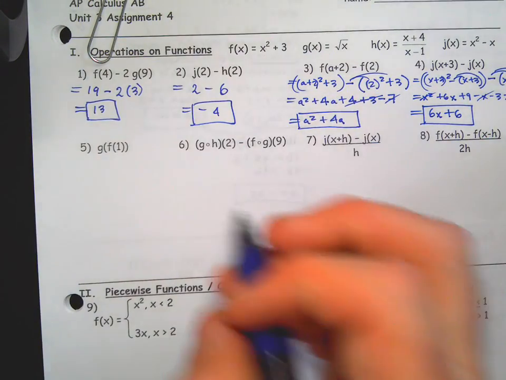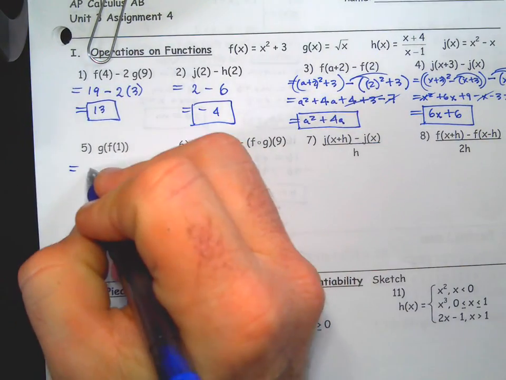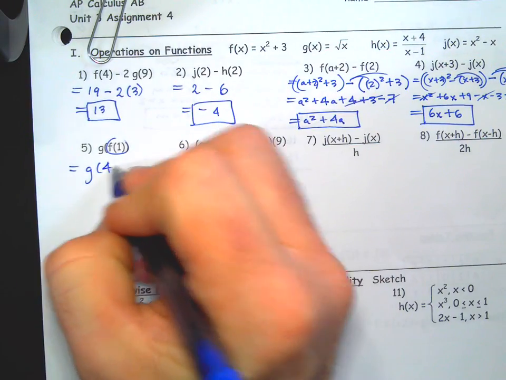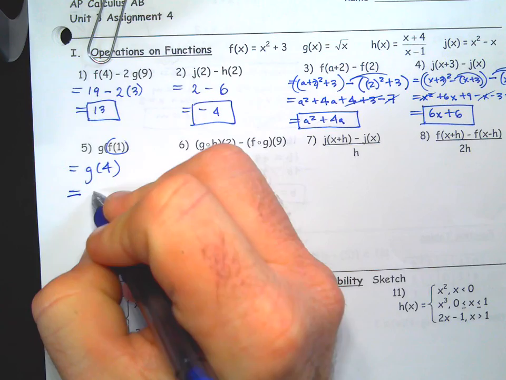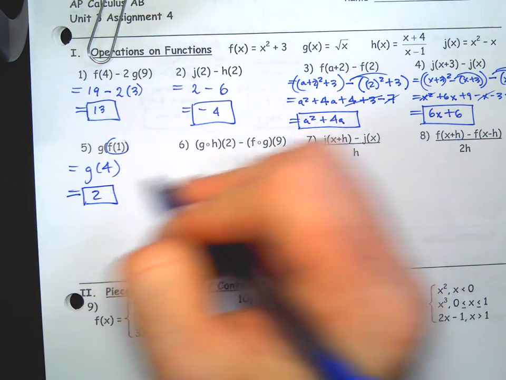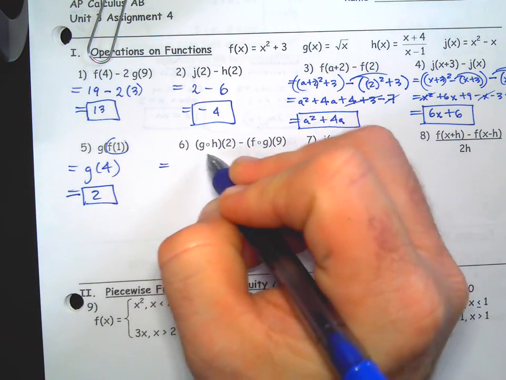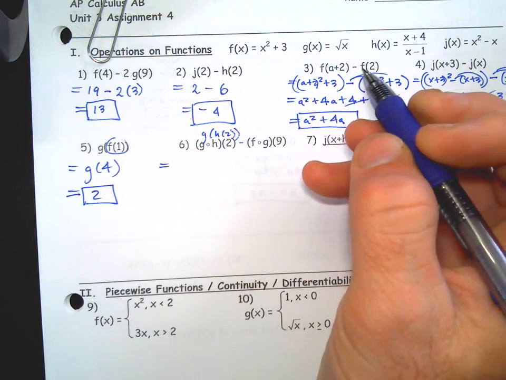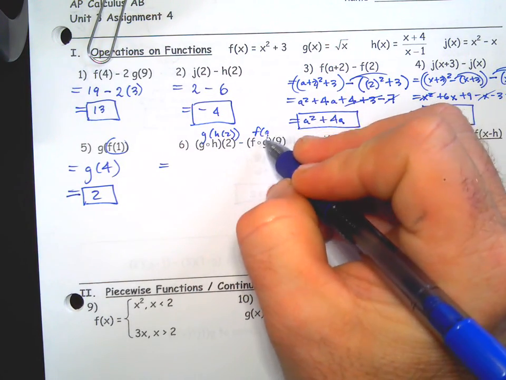Some more composite functions. So you got to plug 1 into f first, which would give you 4. And then you're going to plug 4 into g, which square root of 4 is 2. And here, this is the same thing as g of h of 2. It's just a different way of writing it. That's the same as f of g of 9.